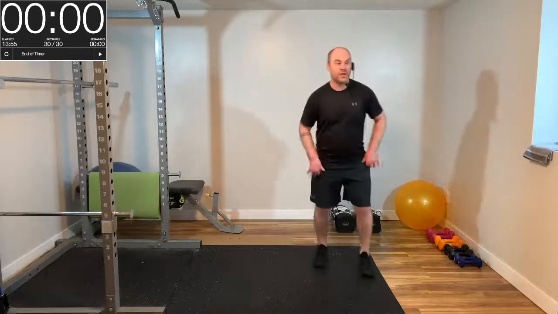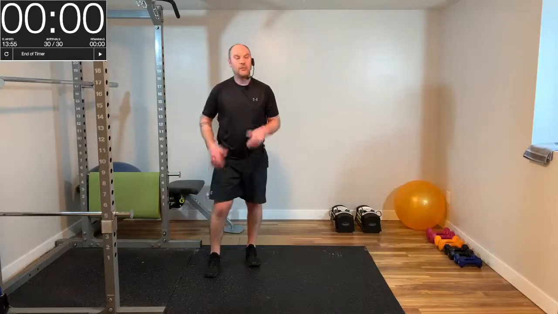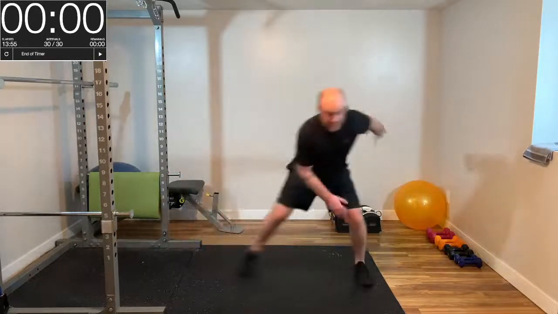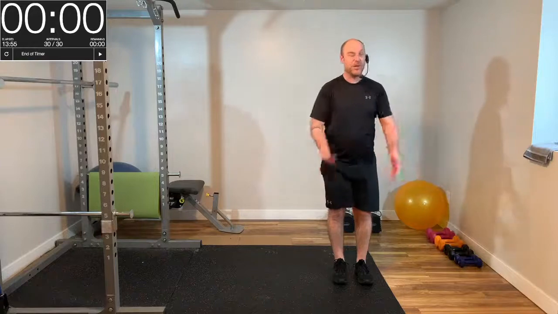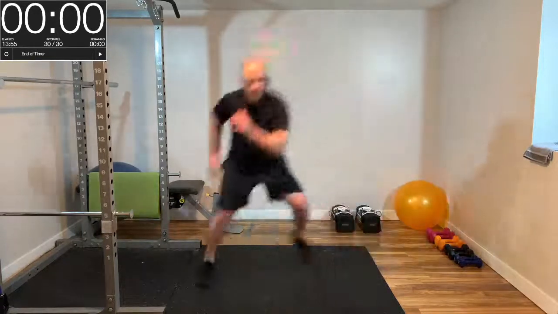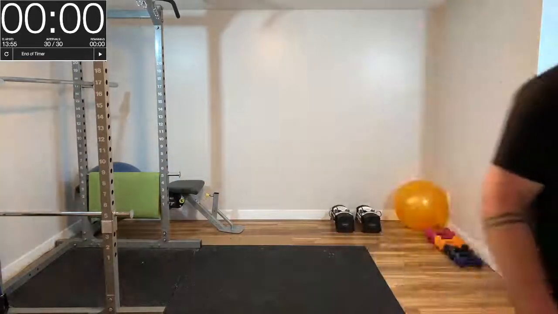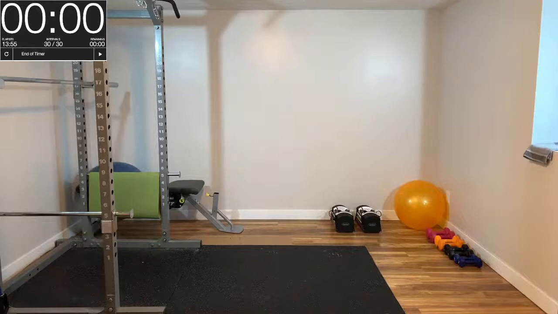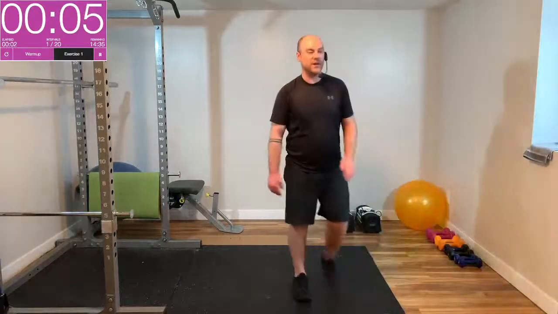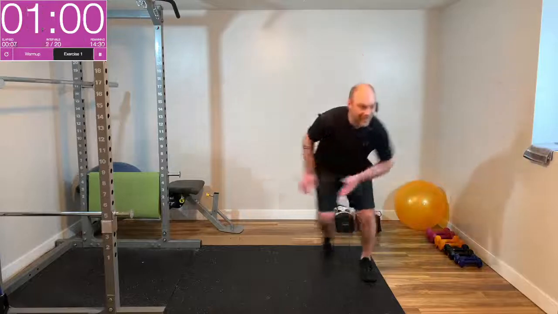Skaters. So this one, a push-off, side step, side to side. Keeping that athletic position, and stepping as wide as you'd like to. If you want to intensify this one, you can add in a leap or a hop, going from right foot to left foot. So that'll be our first exercise here. I'm going to switch my timer. And this will be our final 5 minutes. I know my timer says 14 and a half minutes, but skaters first here. 2, 1, and here we go.